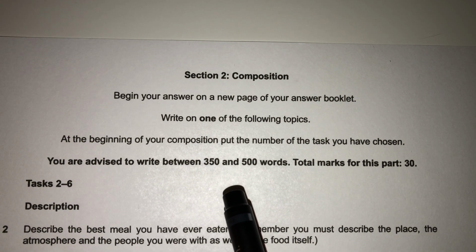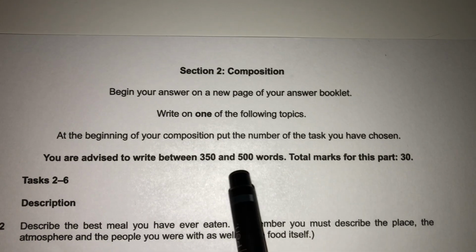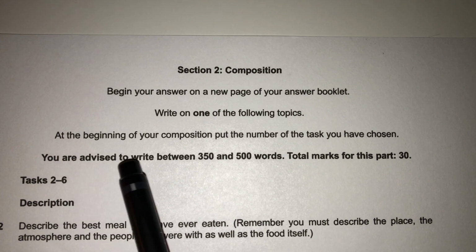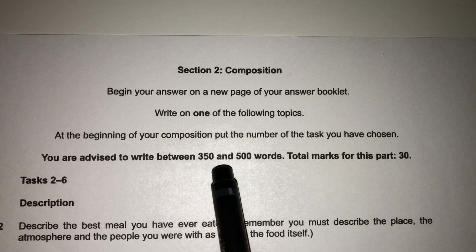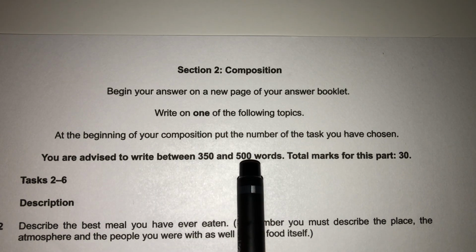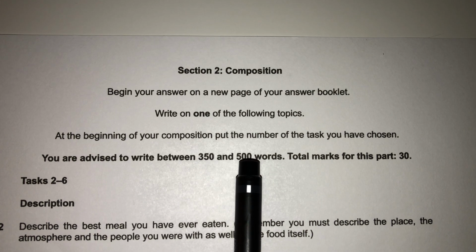So both section 1 and section 2 involve 30 marks. Another thing that I've noticed is that they say you are advised to write between 350 to 500 words, and for me, I take 500 as my limit. If I go over 500, maybe 510 words, they probably won't punish you because of that.